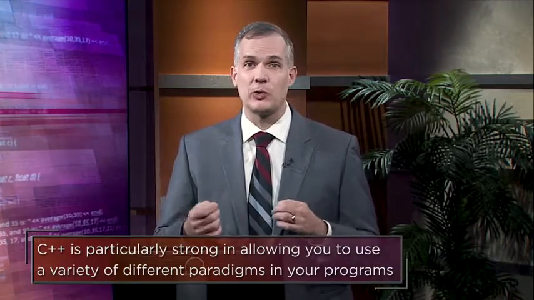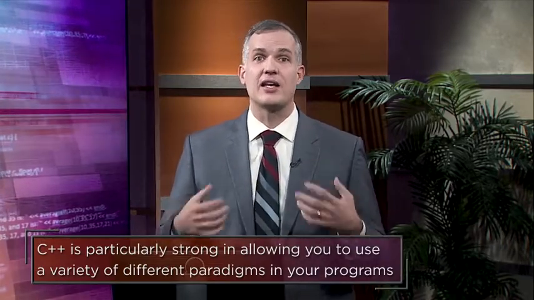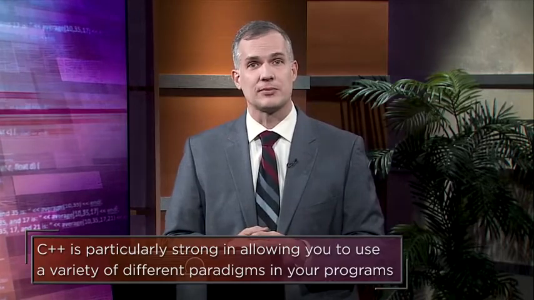And C++ supports multiple programming styles, or paradigms, that have emerged over time. There are advantages to using each of these styles. The newer ones haven't made the older ones obsolete. C++ is particularly strong in allowing you to use a variety of different paradigms in your programs. And as a result, C++ is used as the basis for a wide variety of applications, across many domains and ranging from small applications to some of the most important pieces of software ever developed.